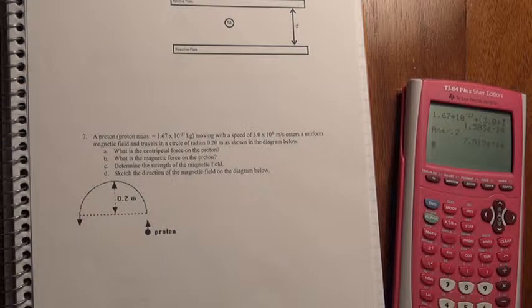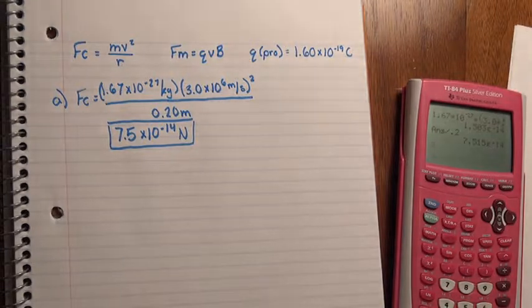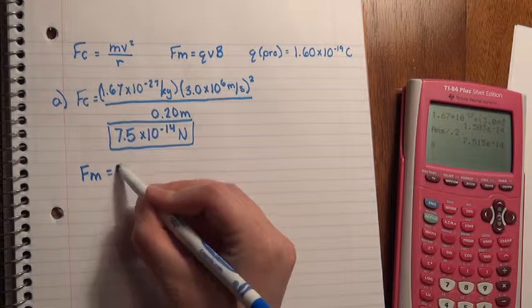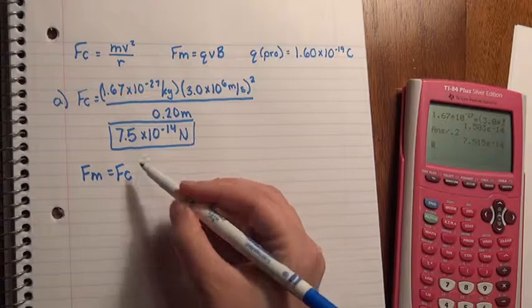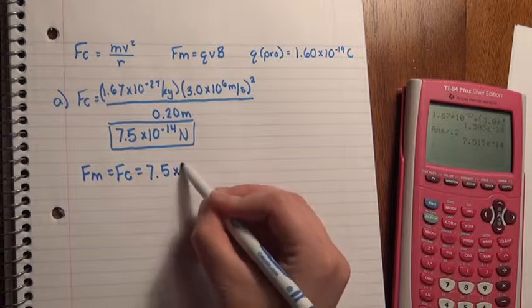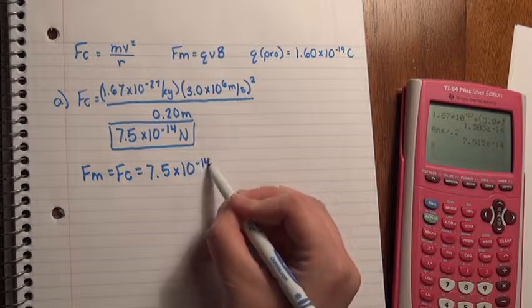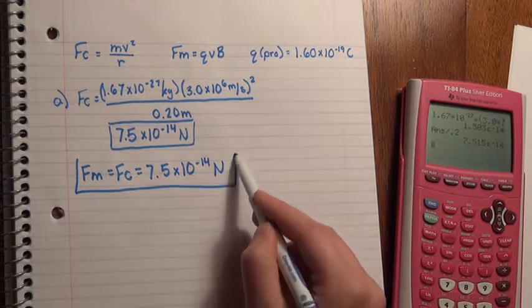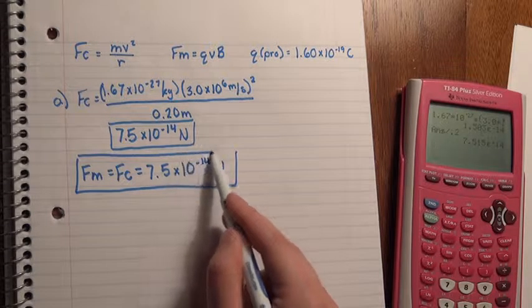And so we're going to say that the magnetic force, or Fm, is equal to Fc, the centripetal force, which we just solved for up here, 7.5 times 10 to the negative 14th newtons. And so that will be our answer to part B.